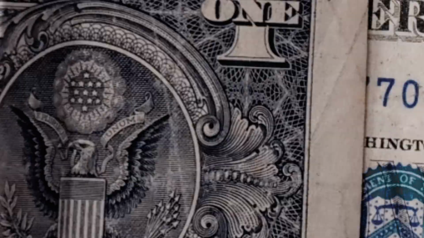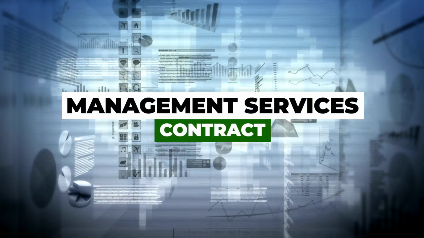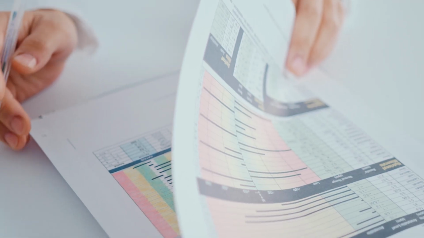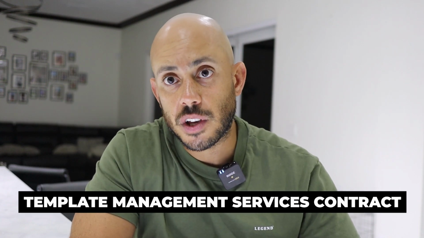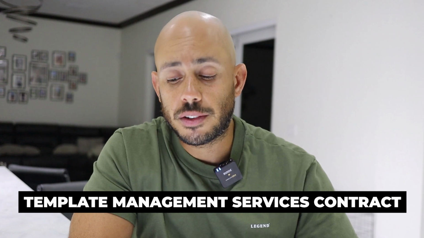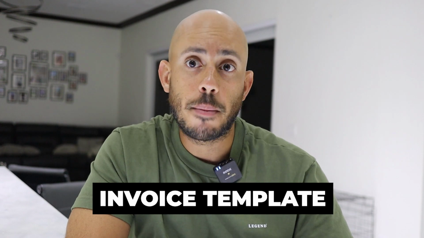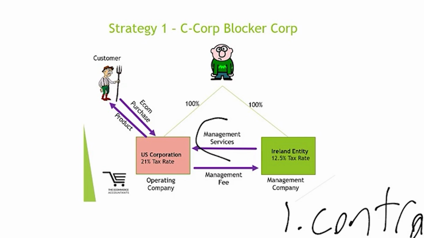Okay, so now that you get a feel for what exactly the IRS auditor was looking for, some resources that we can offer you to help is, number one, a management services contract. I highly recommend that you run this by a lawyer, make sure you fill it out, dot your I's, cross your T's, make sure things are safe, but we'll give you a template management services contract that we actually share with our own clients. The second thing we'll include is an invoice template that you can use. So again, if you look through our example, the first thing the IRS auditor was looking for is that management services agreement. The second thing that auditor was looking for was invoices and the corresponding payments.